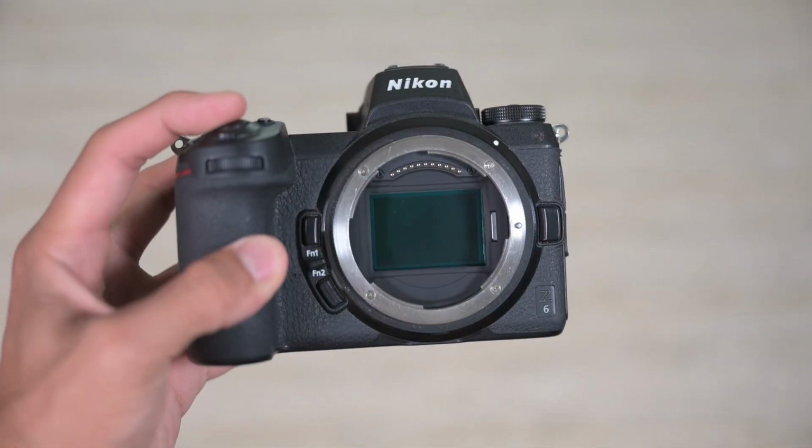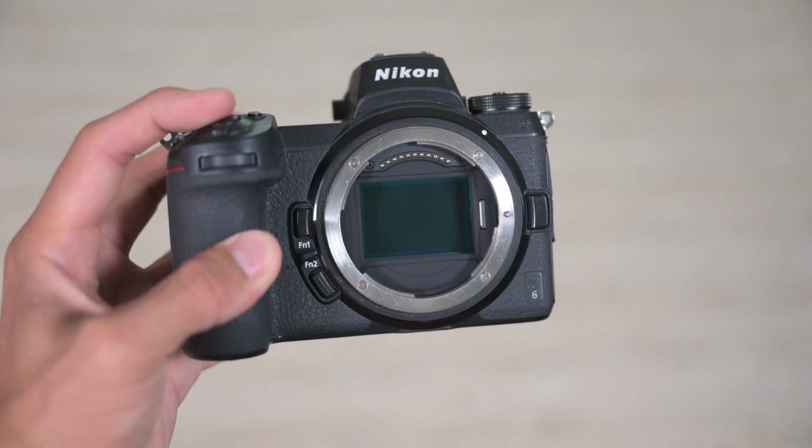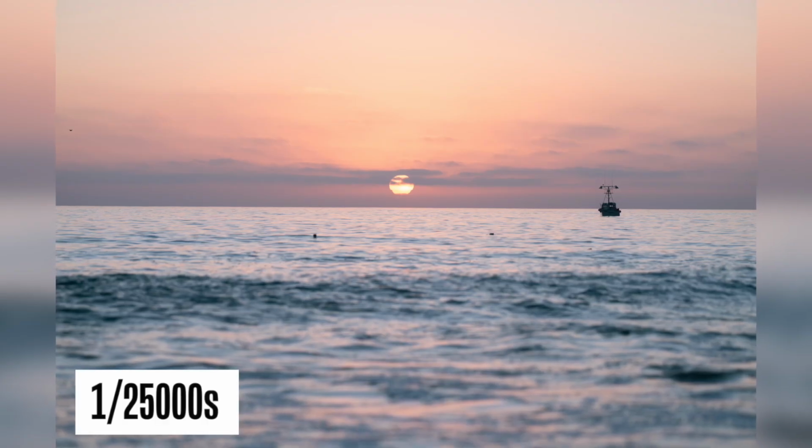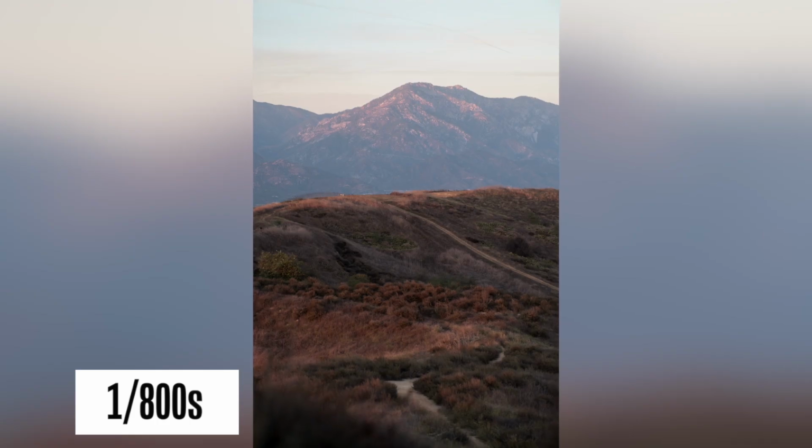But we can't talk about ISO without talking about shutter speed, because shutter speed is where we get the most creative control over our images. Shutter speed essentially is how fast or slow your shutter is allowed to open or close. With a faster shutter speed, you're able to open and close that shutter really fast, which allows us to freeze motion and makes our images less blurry overall.